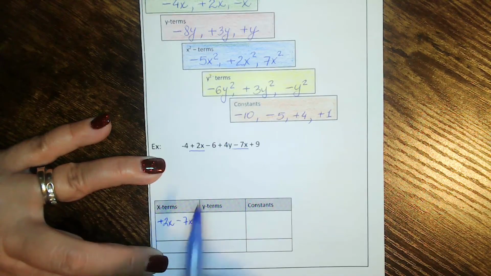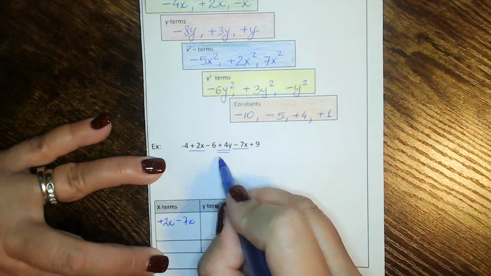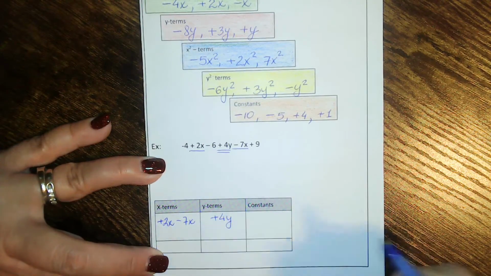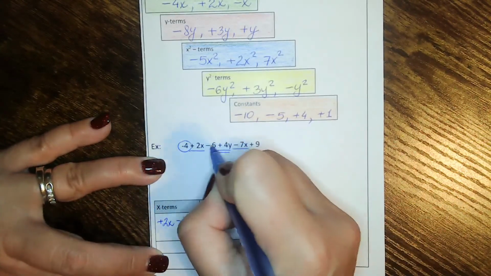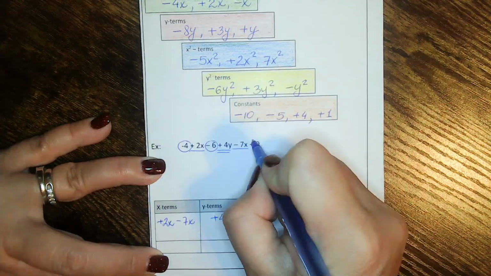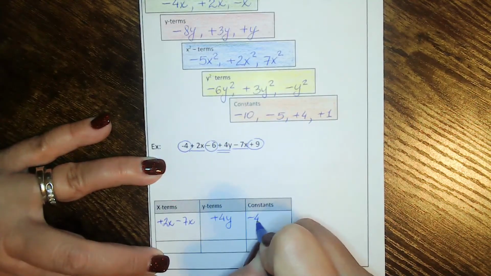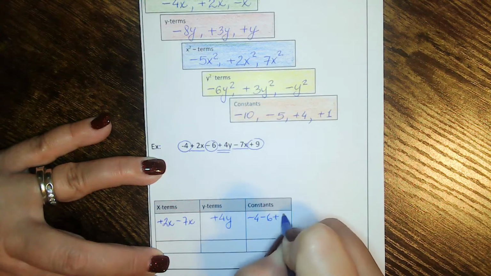For the y terms, I have positive 4y. For the constants I like to circle the constants, including their sign: -4, -6, and +9.